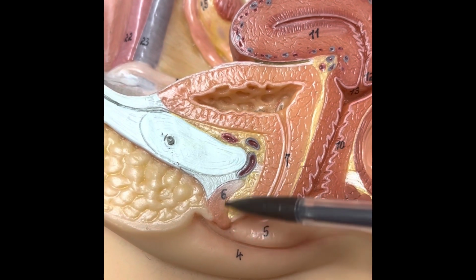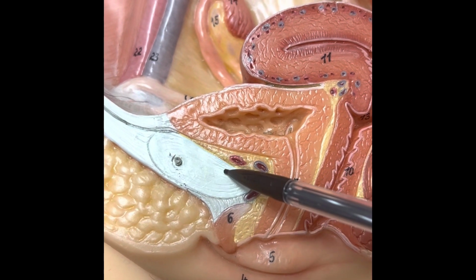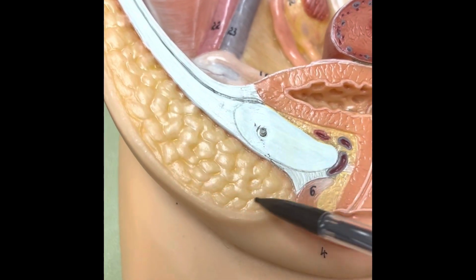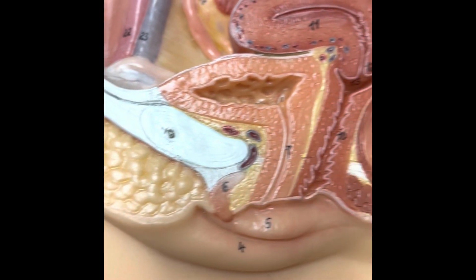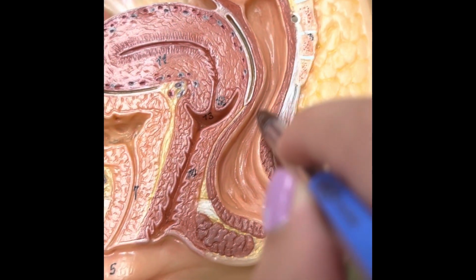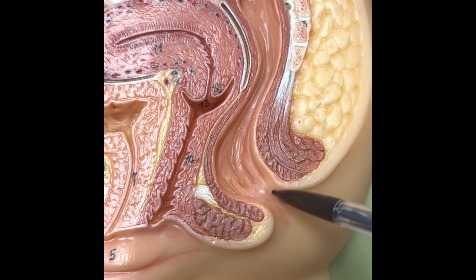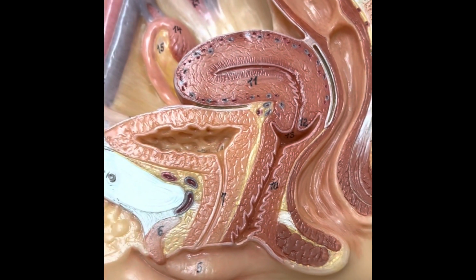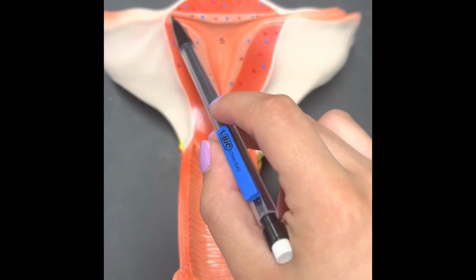Here we have our clitoris. This is our pubis, and this is our mons pubis. Here we have our rectus, and then our anus.